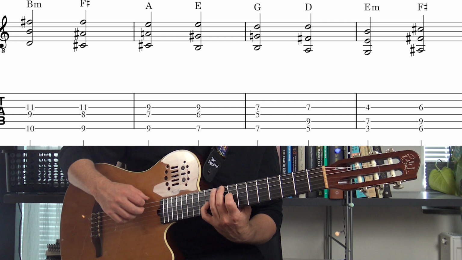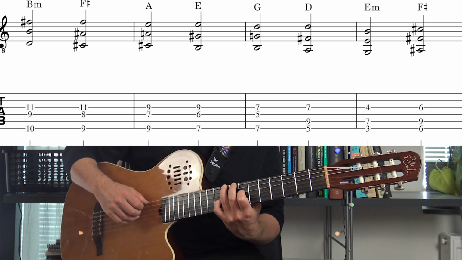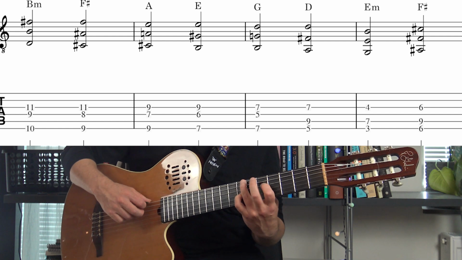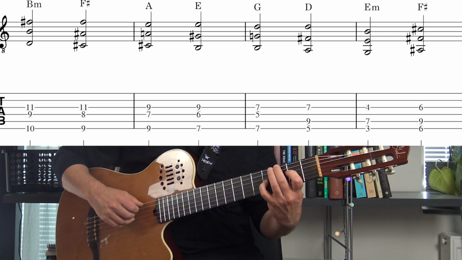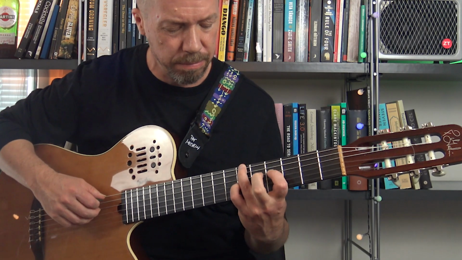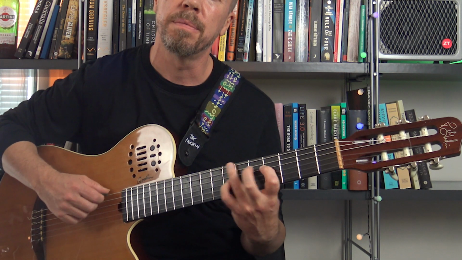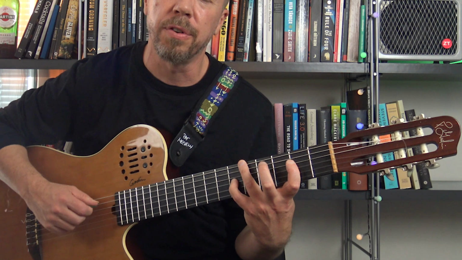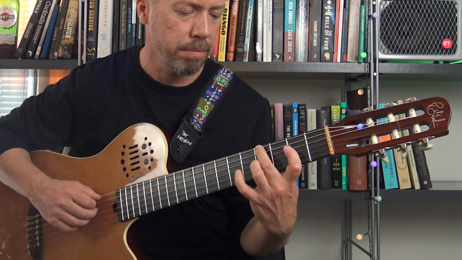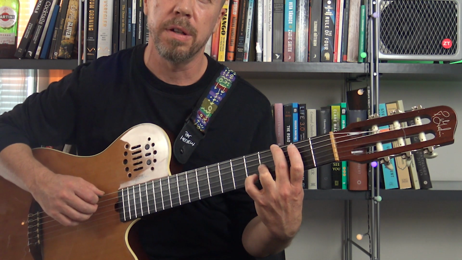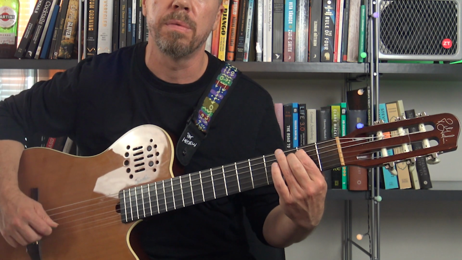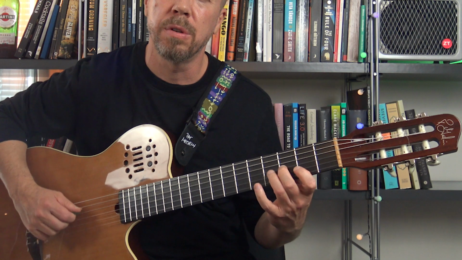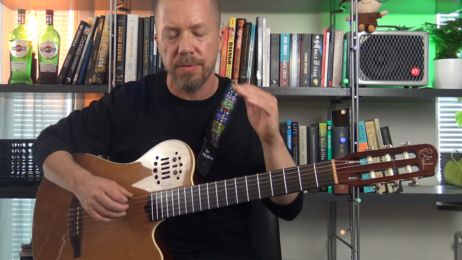F sharp, A to E, different inversions. Another thing you can do with this is to create kind of arpeggios. Use these triads as starting points for your arpeggios.